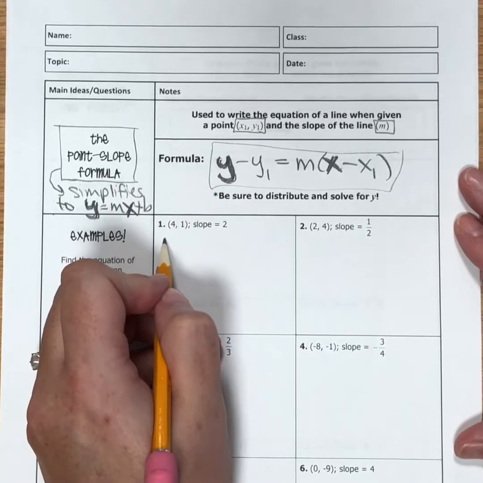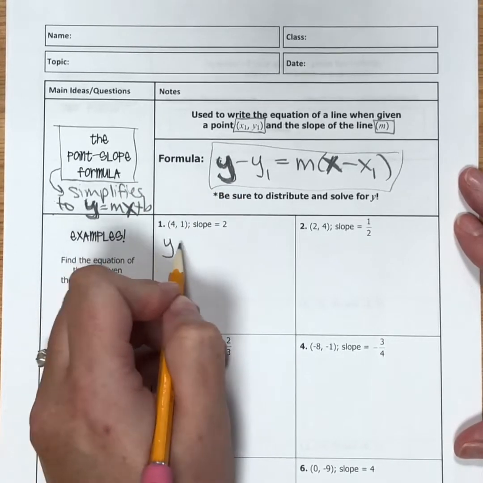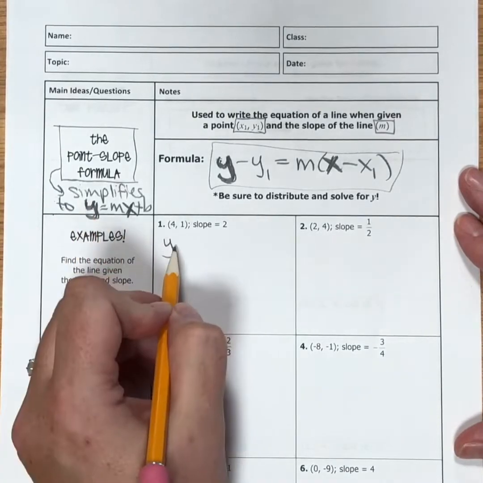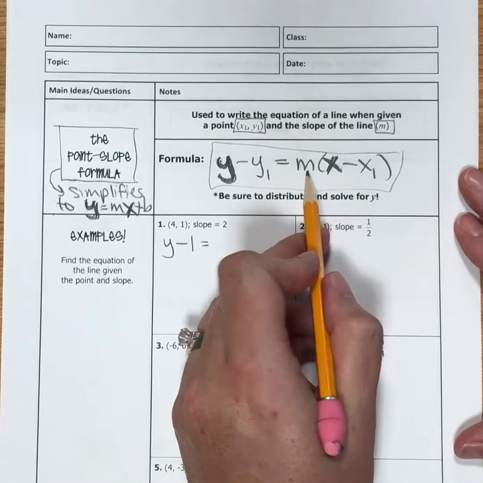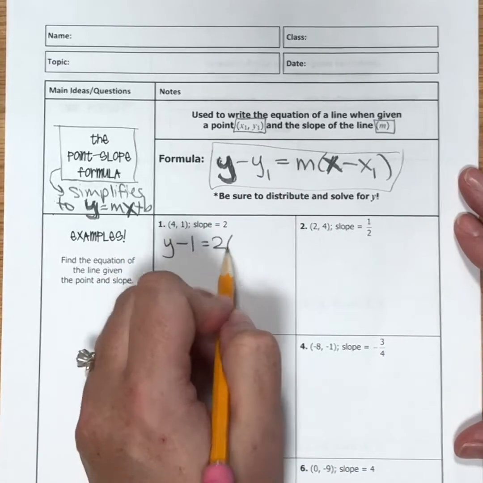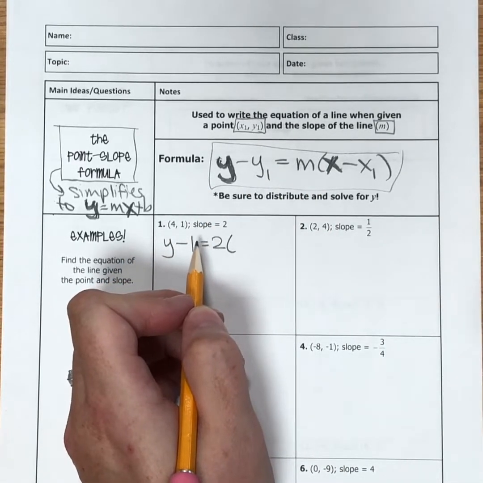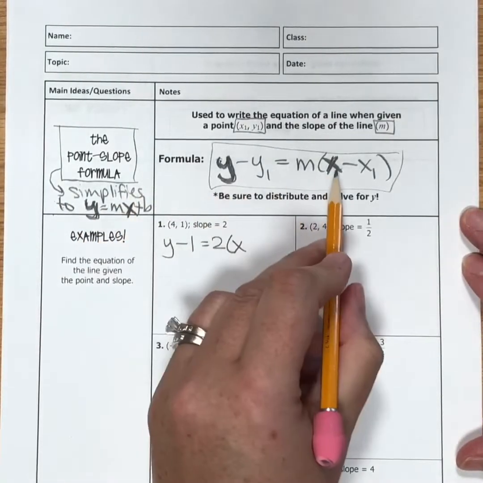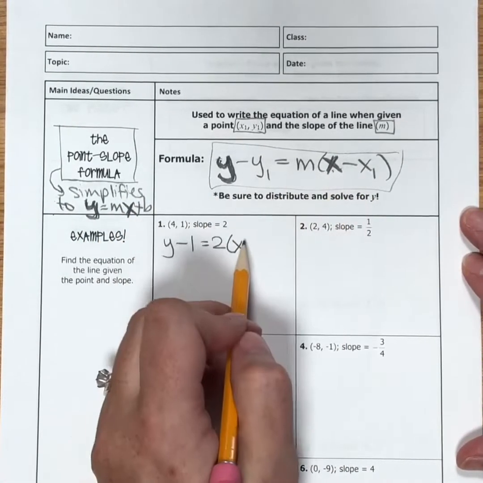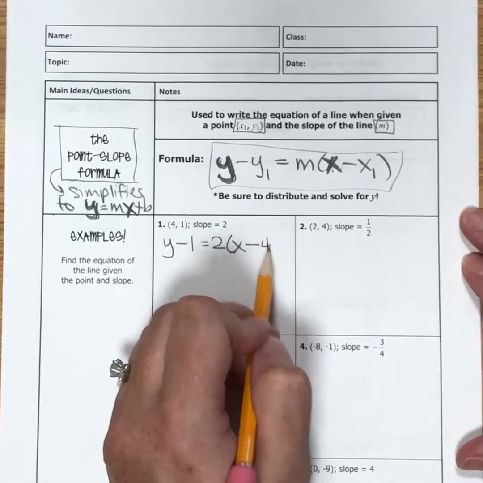We're going to do that. The only difference is the first y stays y, because that's this y, minus the y of the point, which is 1, equals, now we do the slope, which is 2 times, now we subtract the x's. The first x stays the variable, because that's this x, minus the x from the point, which is 4.